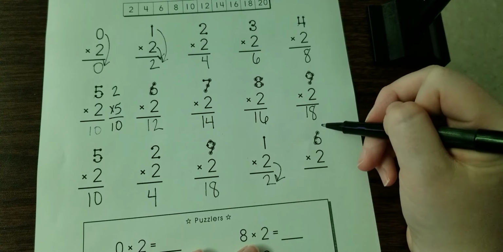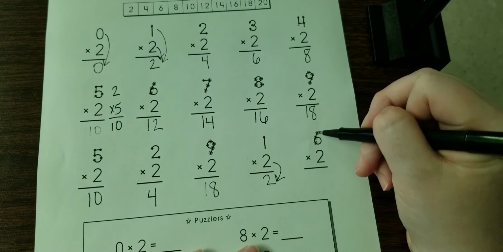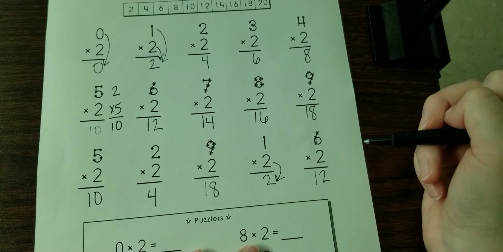But the great thing about math is you use the strategy that's most helpful for you. 2, 4, 6, 8, 10, 12. 6 times 2 is 12.